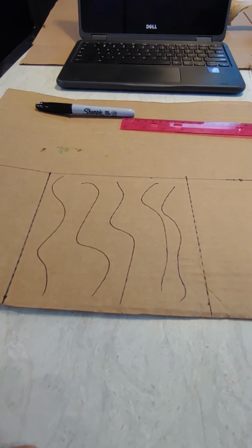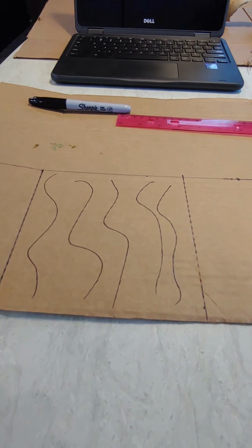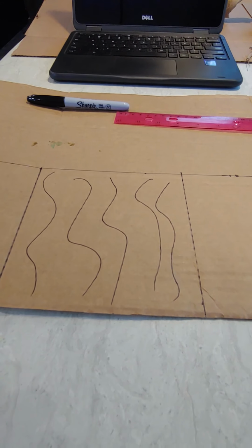Now I'm going to start a new video on how to do your outer 2 squares and draw them using your bridge building sheet.